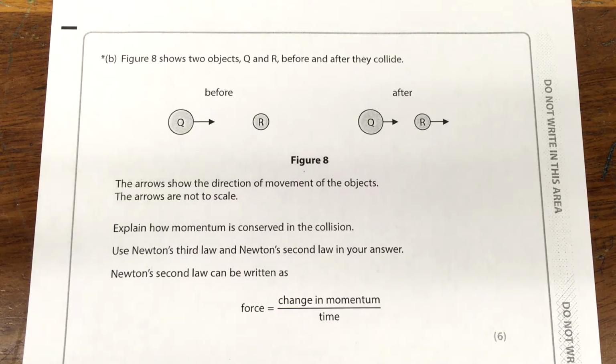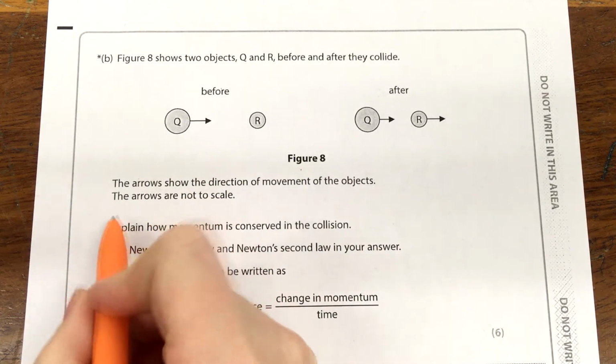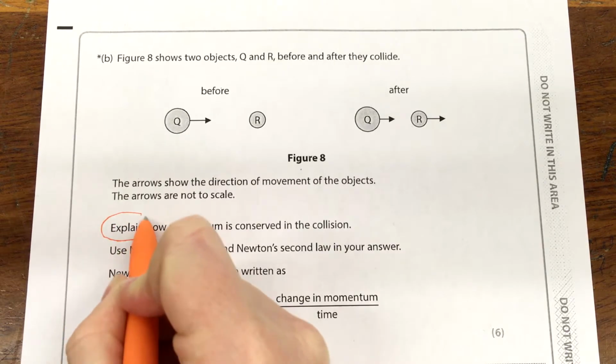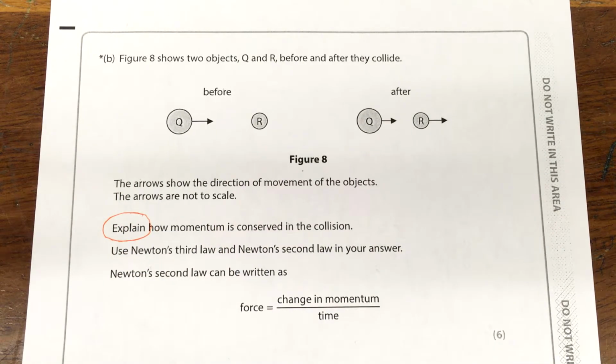It then says, explain how momentum is conserved in the collision. Use Newton's third law and Newton's second law in your answer. Newton's second law can be written as force equals change in momentum over time. So first things first, we're going to circle our command word. In this particular question, our command word is explain. So it's all the way down here, almost halfway through the question. So it wants us to explain how momentum is conserved.